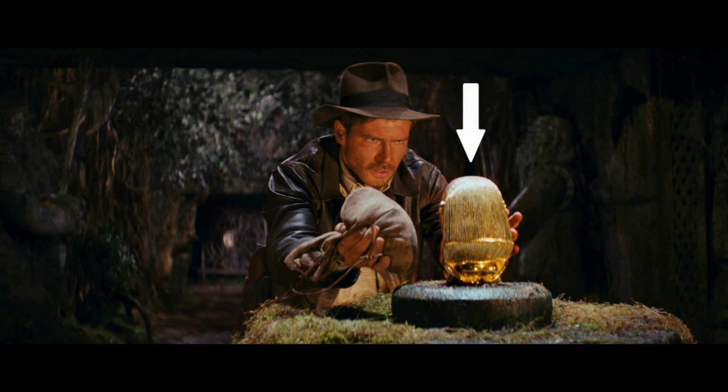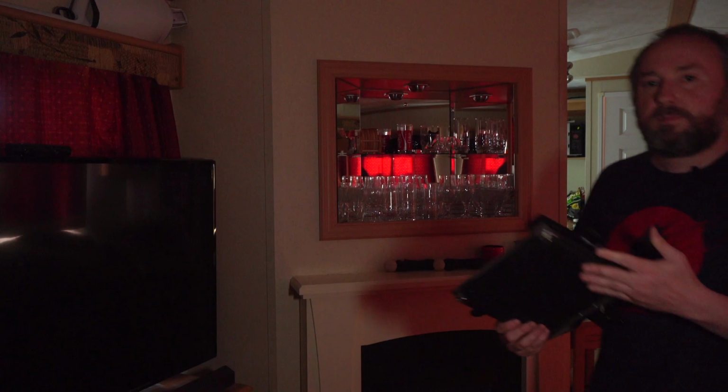And then we're led to believe that that is lighting Indy's face a goldy orange color because the sunlight's hitting it. Obviously that's not the way it works, and there's probably a light just out of shot, just underneath Harrison Ford, lighting his face the goldy yellow color. So I'm going to replicate that.